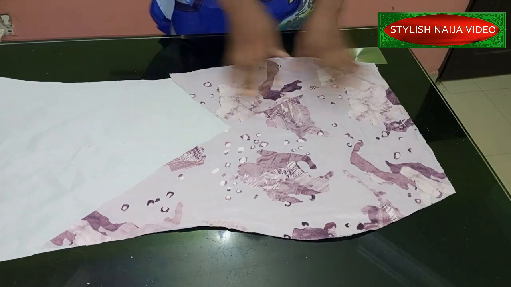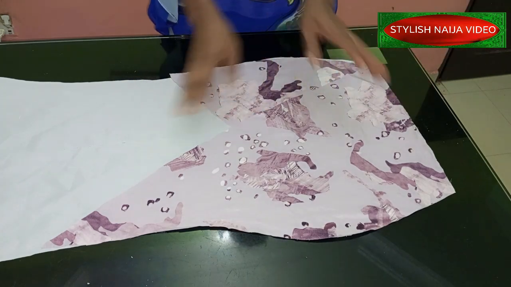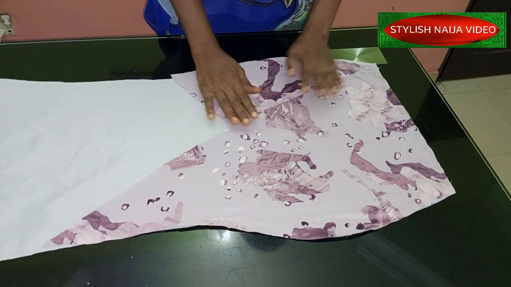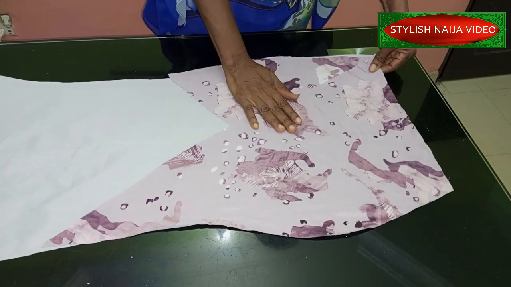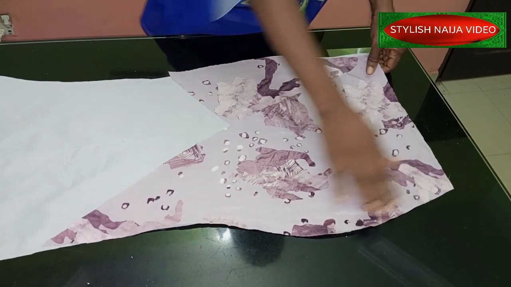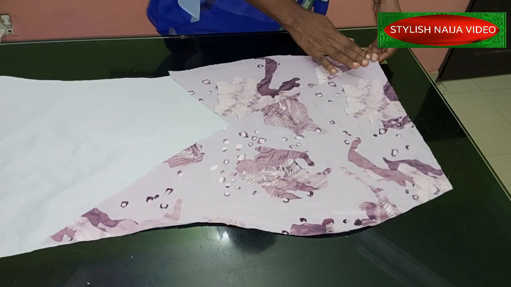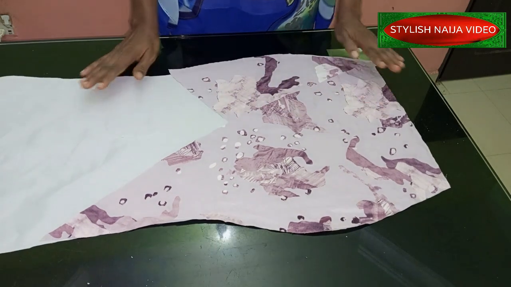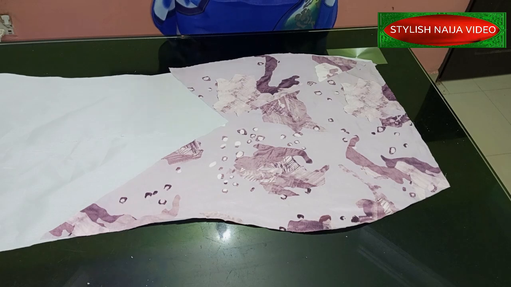So for this part, you can actually style it however you want to style it. You can make it longer, you can make it shorter, but at the end of the day, this is how it's going to look like. So you place this on top and then you secure it on the edges. So this part, you just secure from this point to this point, and then you join your front piece to your back piece.